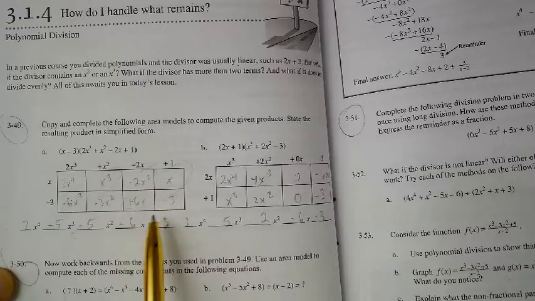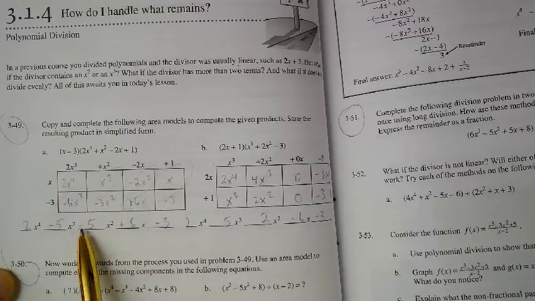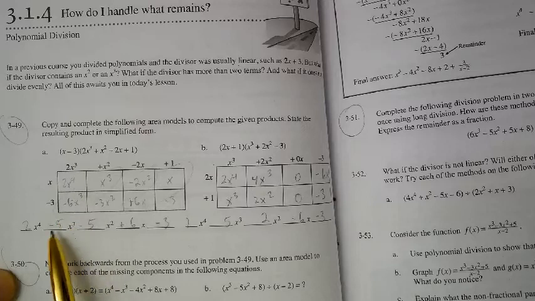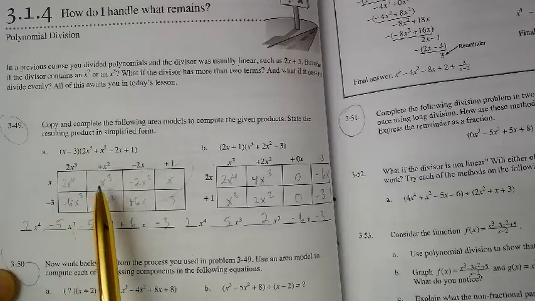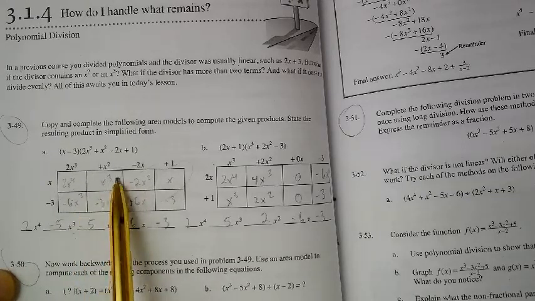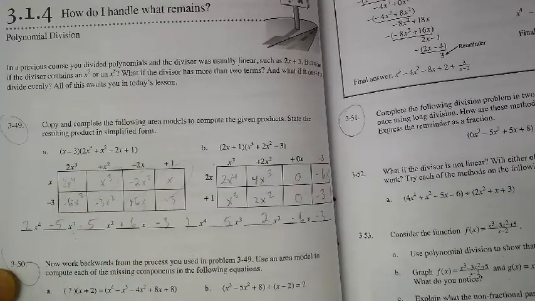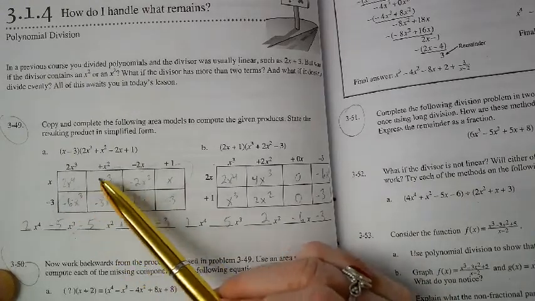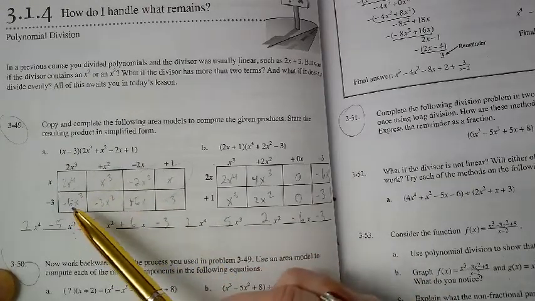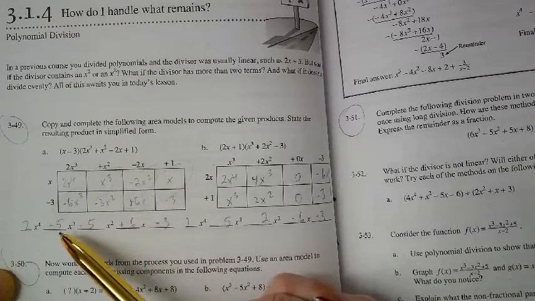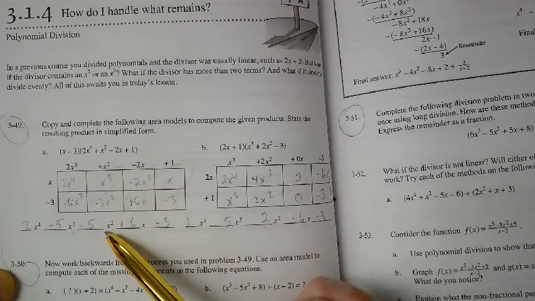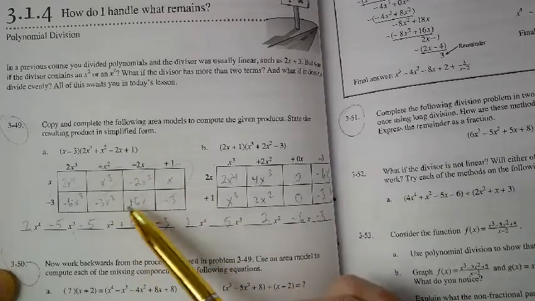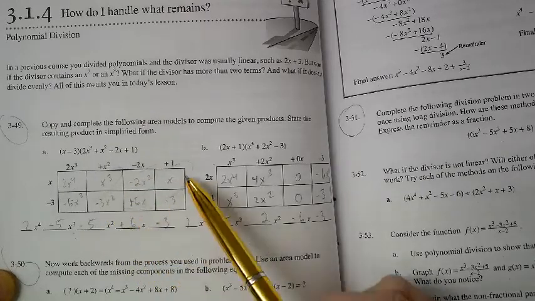Once you've done all the multiplication, you have to combine like terms. So we got the 2x to the fourth here, and then you'll notice that we have two boxes that have x cubed terms in them. So we're always combining these boxes that are diagonal. Like the negative 6x cubed and the positive x cubed give us the x cubed term. And then negative 3 and negative 2 give us the negative 5x squared. See how they're diagonals and I've lightly circled them?